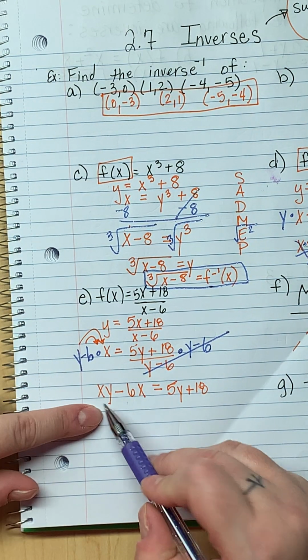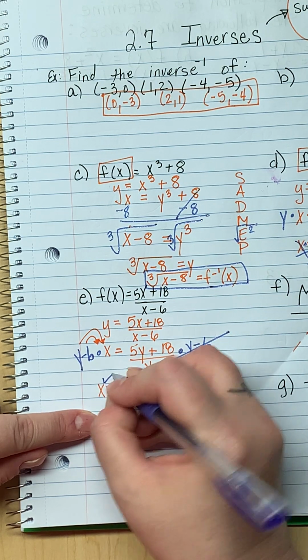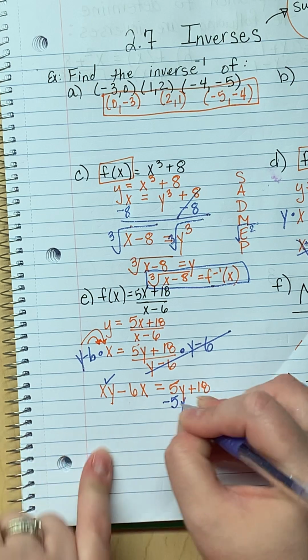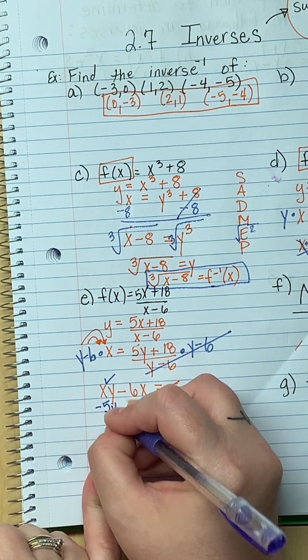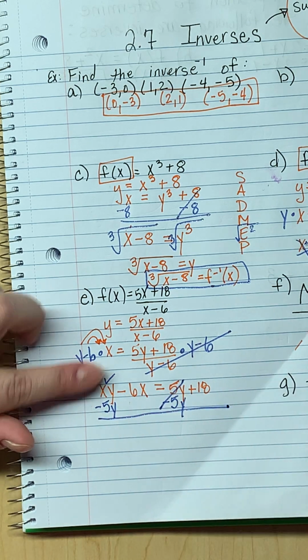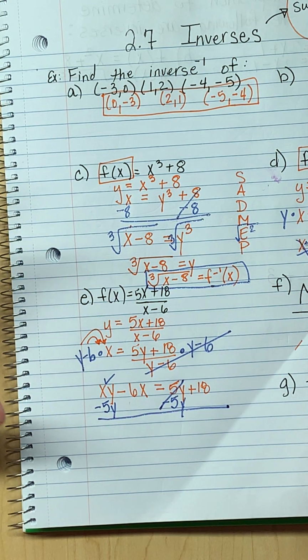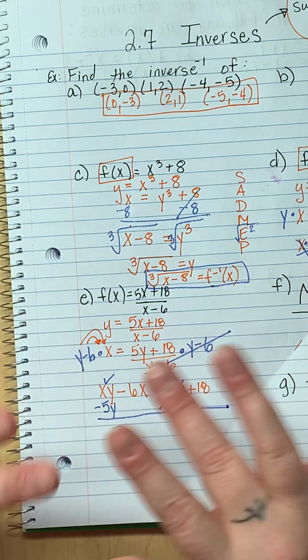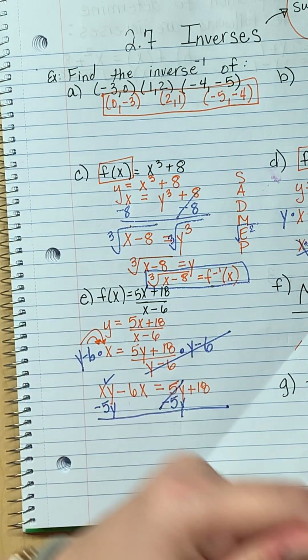So this xy, I'm going to leave it there. But this 5y, I'm going to subtract it so that I can put it on the left over here with my xy. So I want everything with a y to be on the left side. Everything that does not have a y goes to the right side.